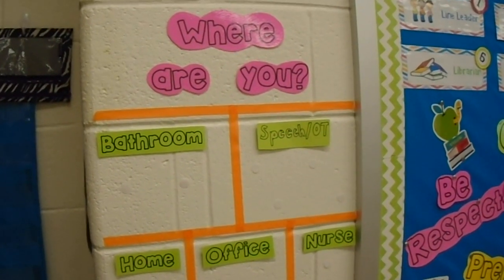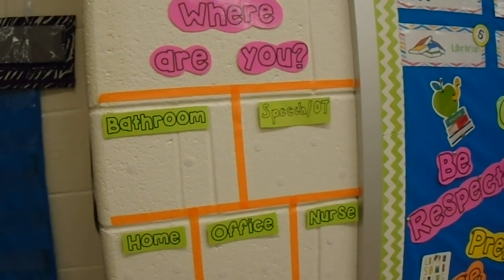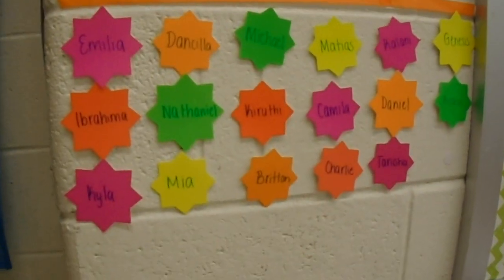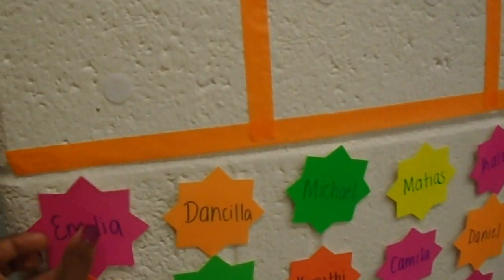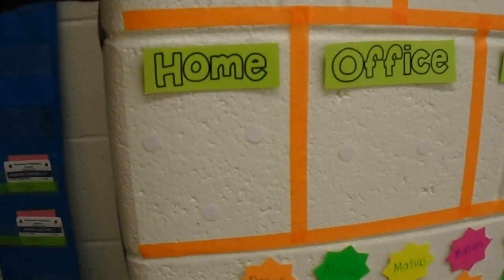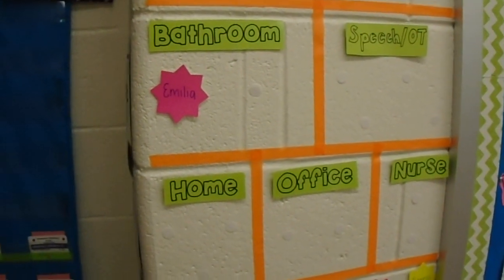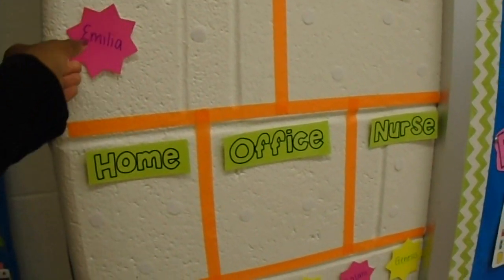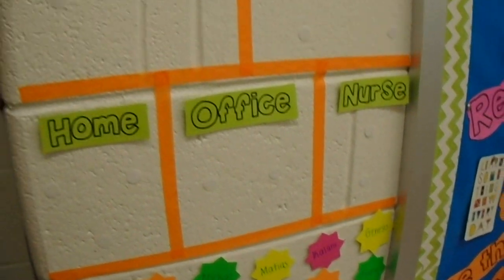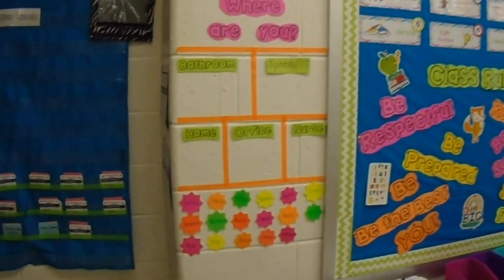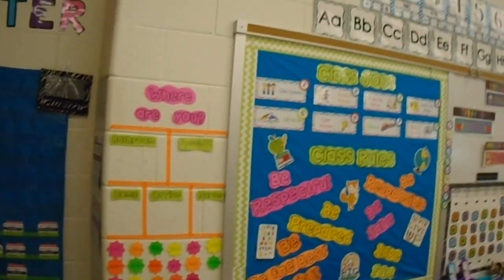Then I have my Where Are You board. I created the headers just in Microsoft Word, and then these guys came from Dollar Tree, and I just wrote their names on with Sharpie, and then I used Velcro dots that also came from Dollar Tree. I know it's kind of hard to see, it's white on white, so that they're able to just move their name to wherever they are in the school, or if they're absent, I can move their name there, so I'm not looking for a student when there's a million things going on in our day, and I don't remember.